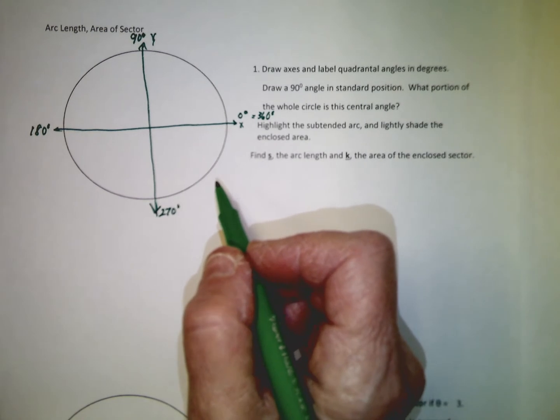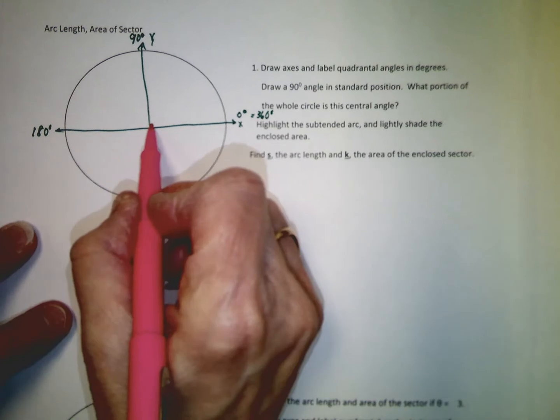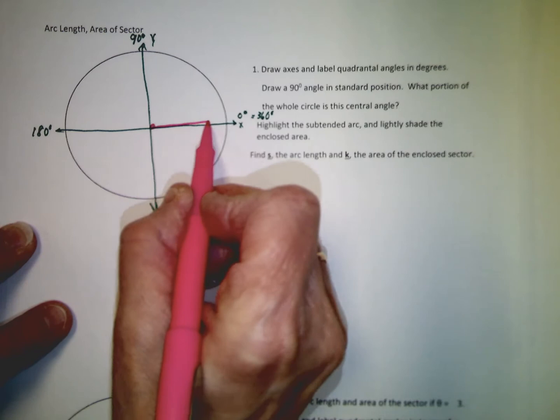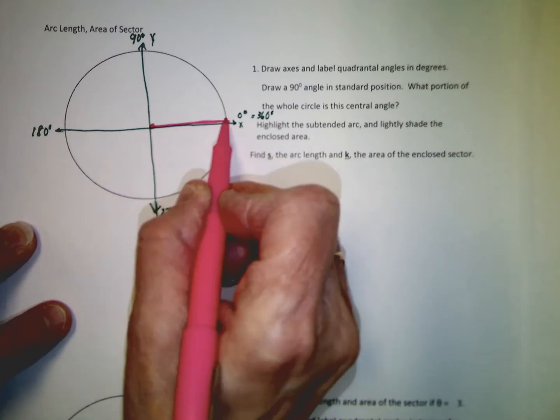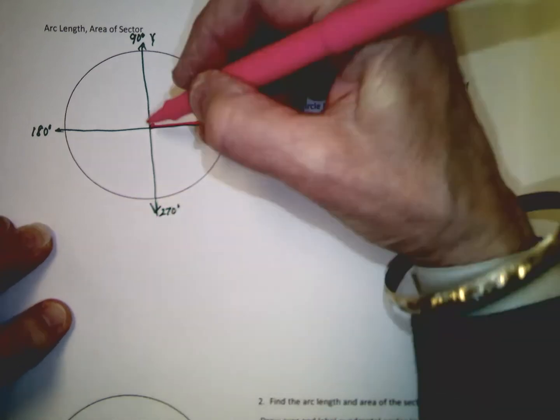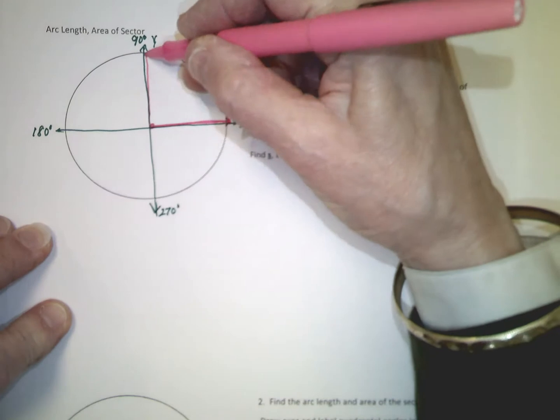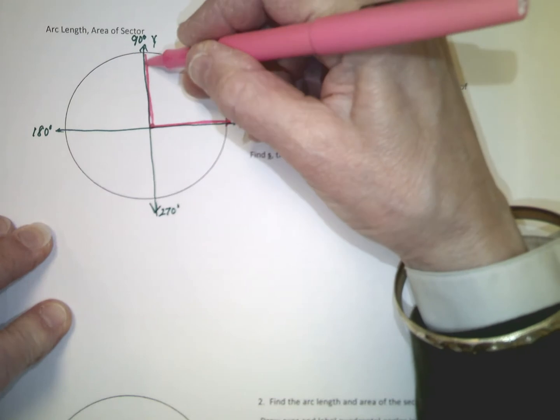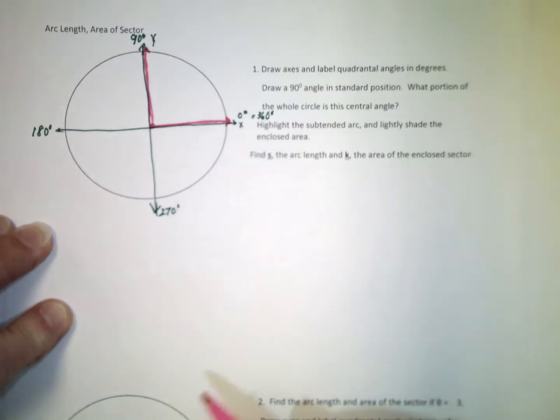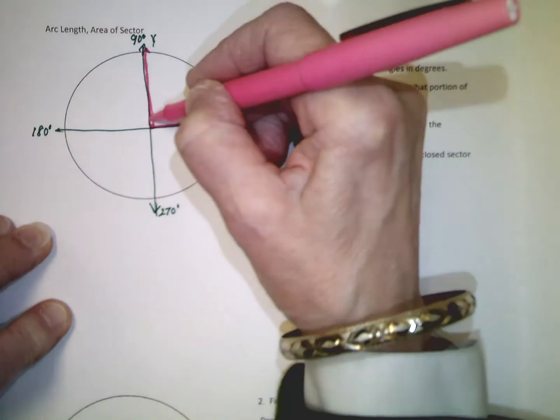And then we're asked to draw a 90-degree angle in standard position. So standard position, it's going to have its vertex at the origin. This will be the initial ray, and we'll go to 90 degrees. I know you don't need anybody telling you how to do this.